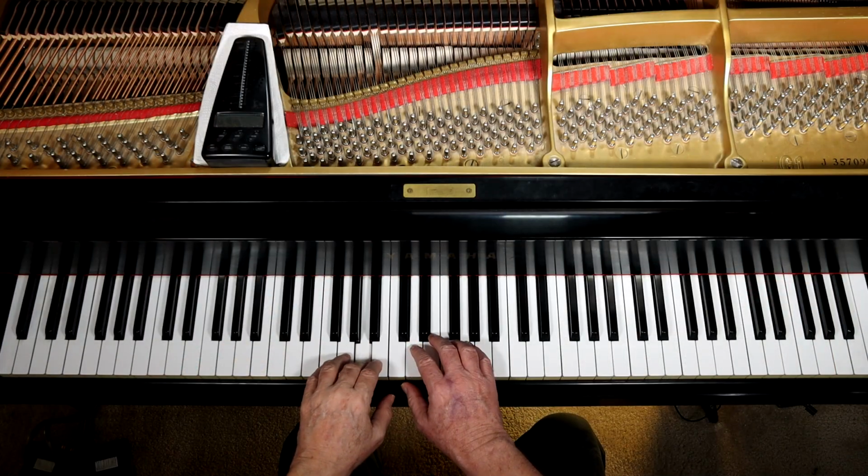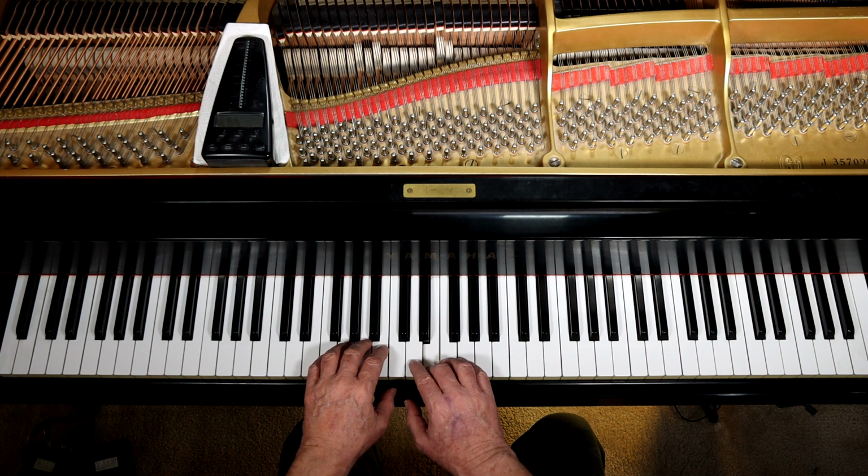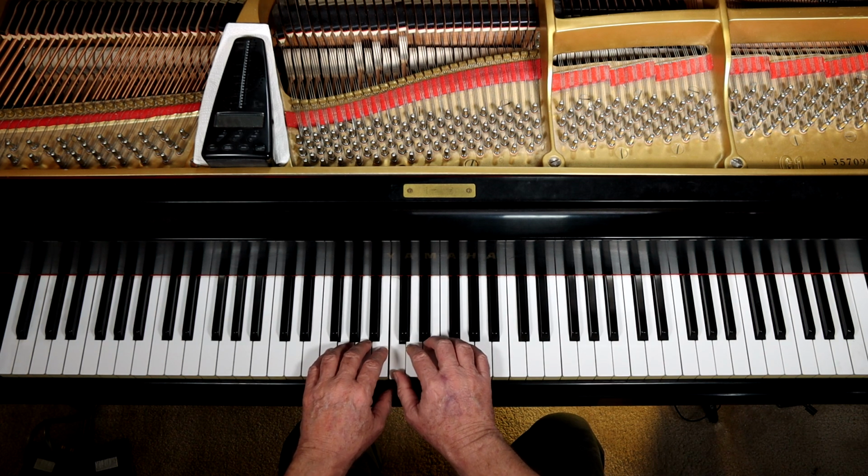You need to know the names of the notes in the music. I can't say that enough. Drill yourself over and over on the name. Just play it and say it. A, B, C, D, E, E, D, D, C, D. You get to where you can just play it and say it. You don't have to go that fast, just do it. Forget the rhythm, you're just focusing on the note names.